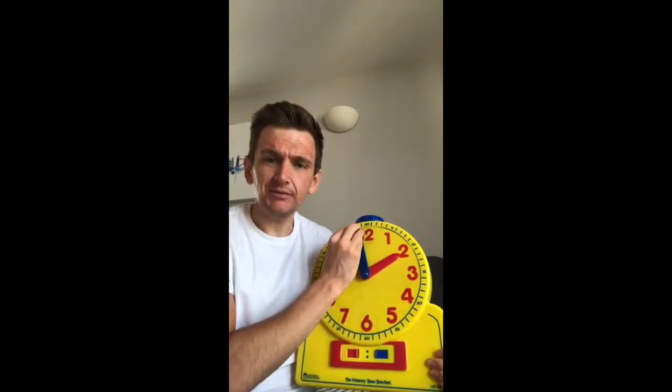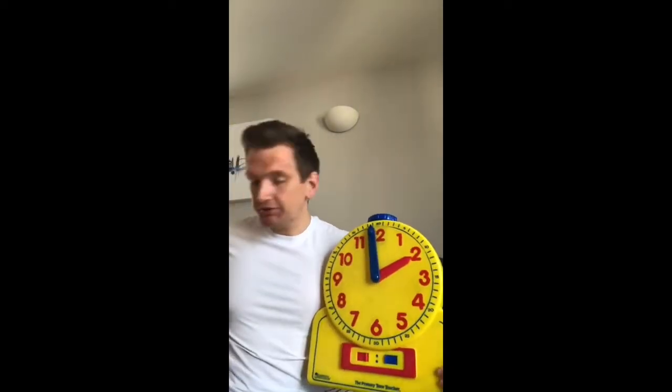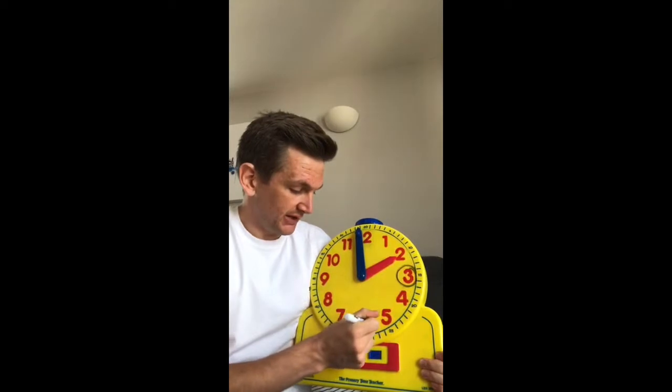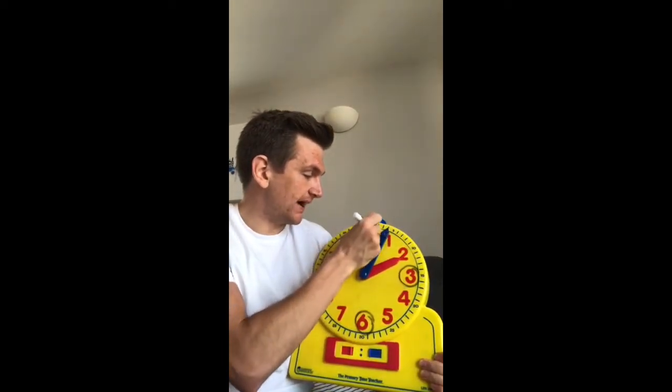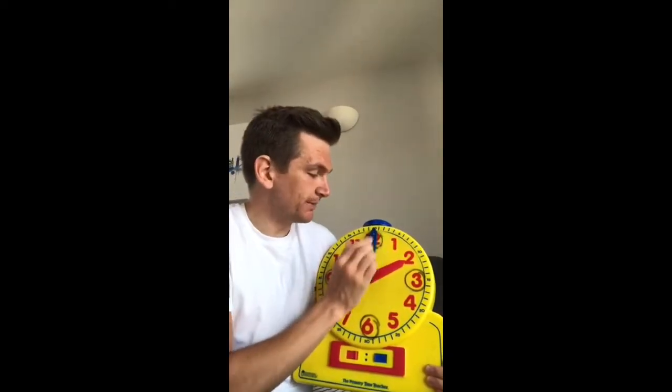Okay, did anybody notice a pattern there? That's right, we're going up in 5s every time. Now, today, we're not going to focus on every single number, every stop along our hour. We are just going to focus on when our minute hand gets to the 3, gets to the 6, gets to the 9, and when it gets back to the o'clock to start a brand new hour. Okay, so let's go back to our 2 o'clock again.